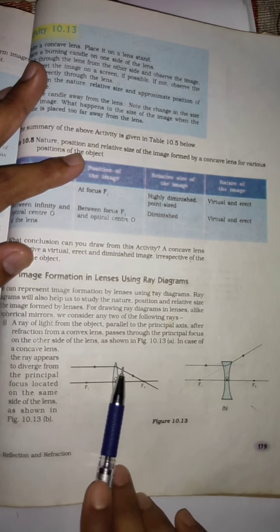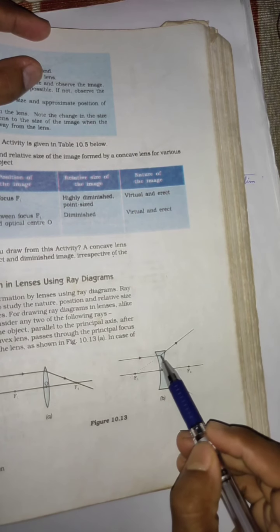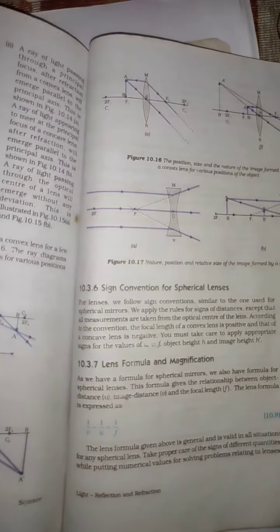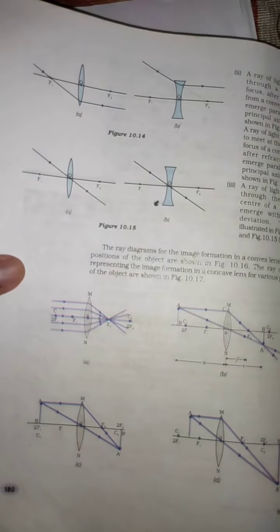You see, number one, a ray of light from the object parallel to the principal axis, after refraction through a convex lens, passes through the principal focus. You see the rays are coming parallel to the principal axis. After refraction it is passing through the principal focus. In the case of a concave lens, you see the rays after refraction are diverging, and when you extend them they meet at the focus. There are some other ray diagrams as well. You can go through this.